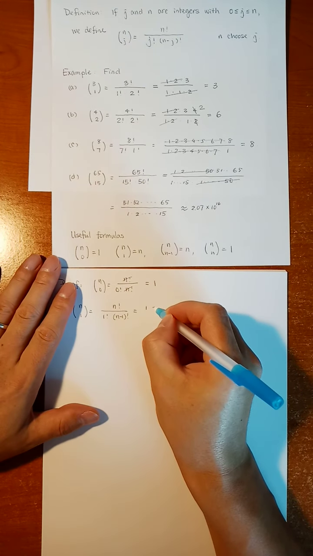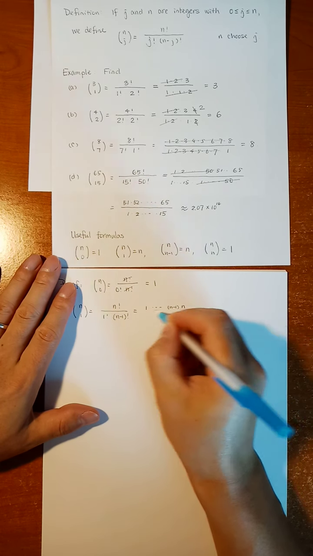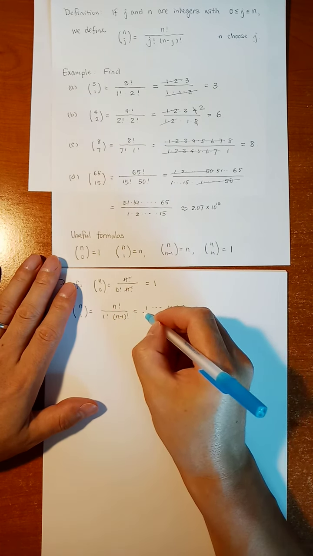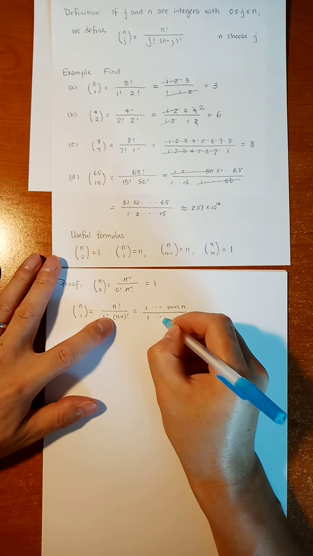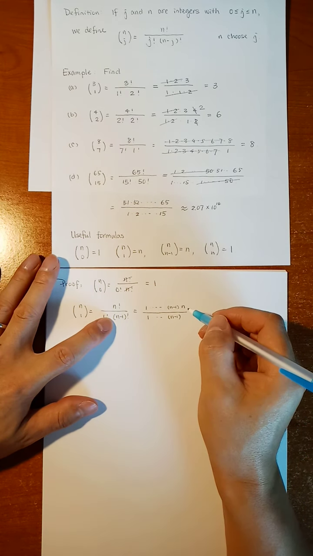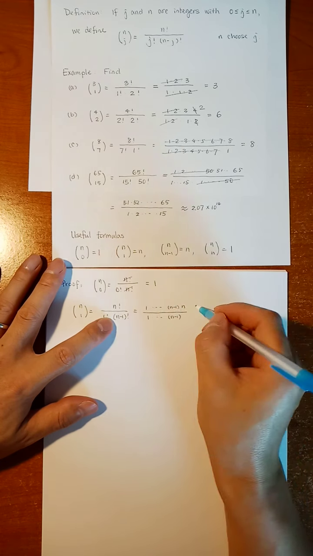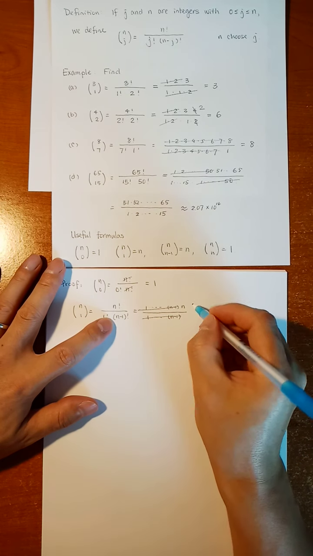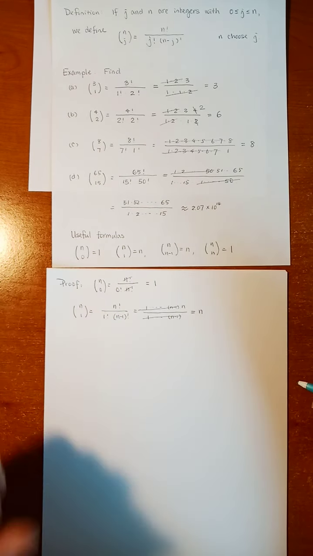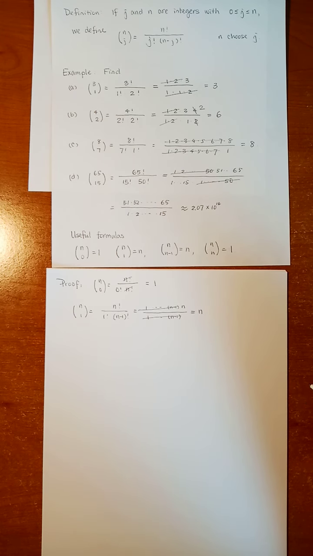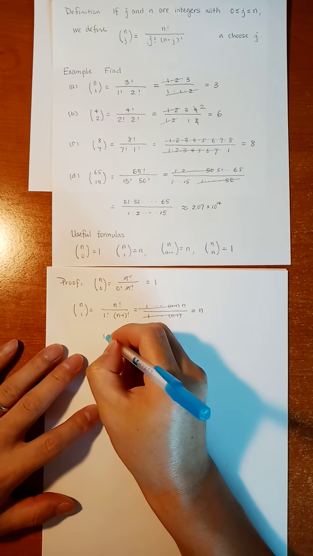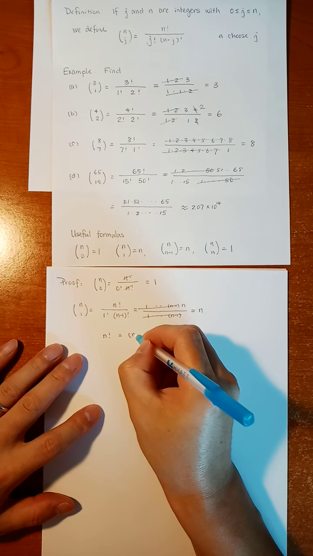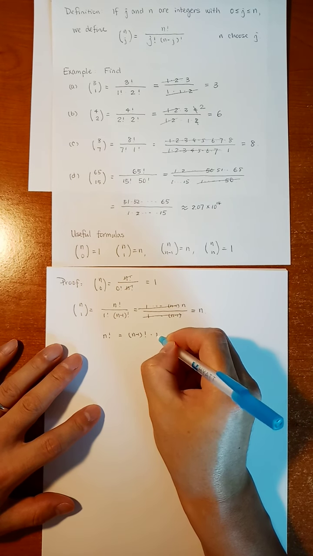What is n factorial? The product of the first n natural numbers. What is n minus 1 factorial? The product of the first n minus 1 natural numbers. All of them are products. Of course, you can cancel up to n minus 1. You only have n here. So this gave us an idea. n factorial is equal to n minus 1 factorial times n.